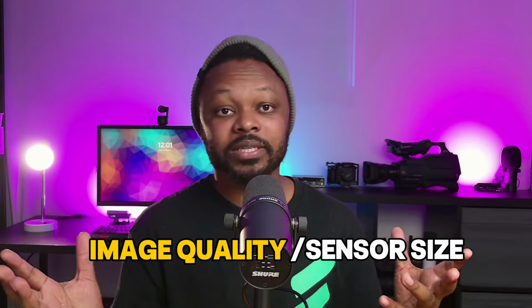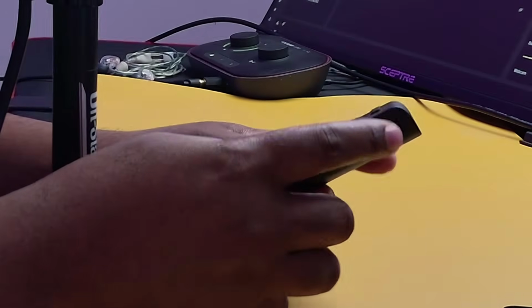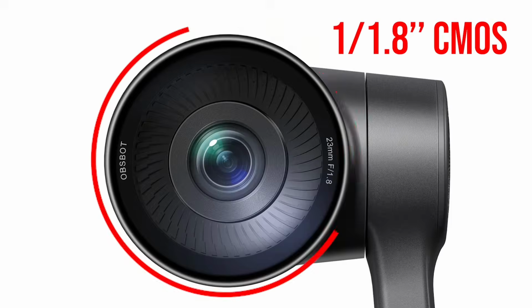However, when it comes to image quality or sensor size, you still have access to OBSBOT Center software, which is going to help you tweak it. However, the sensor size is actually smaller. It's a little smaller. I know the camera looks bigger, but the sensor size is actually a tiny bit smaller than what we have in the Tiny 2. It's also smaller than what we have in the Yolocam S3.